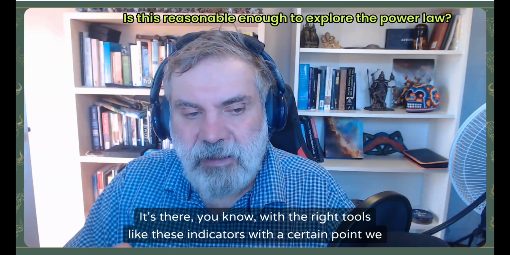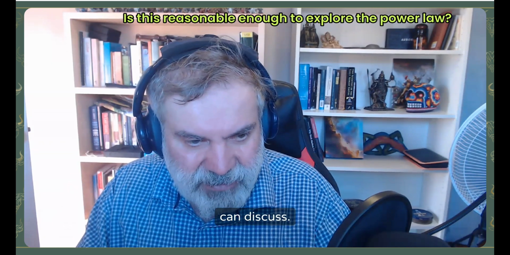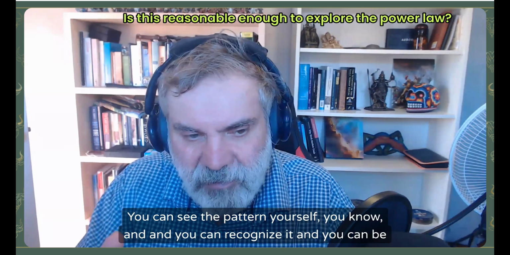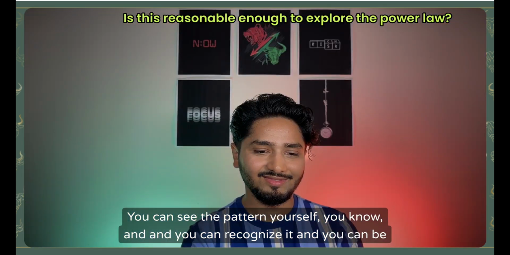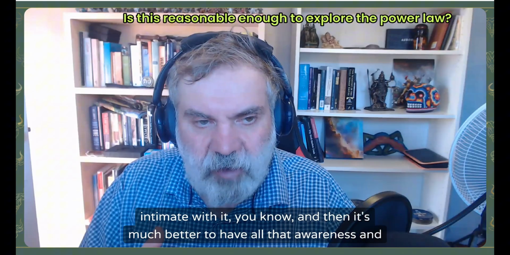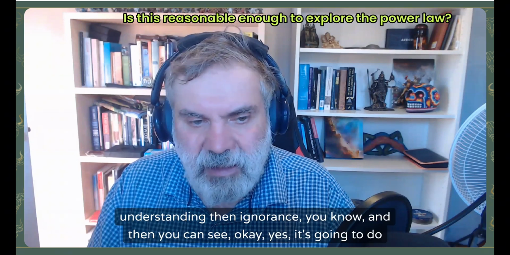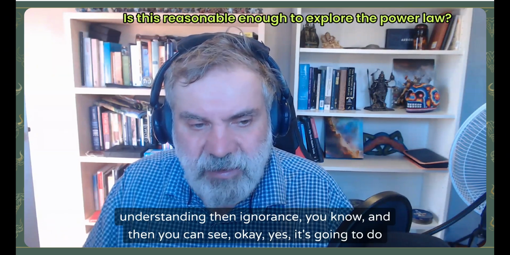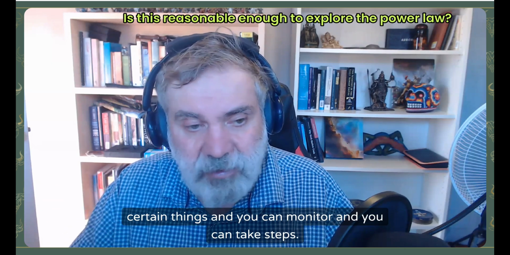It's there, with the right tools like these indicators that at a certain point we can discuss. You can see the pattern yourself, and you can recognize it and you can be intimate with it, and then it's much better to have all that awareness and all that understanding than ignorance, and then you can see, okay, yes, it's going to do certain things and you can monitor and you can take steps.